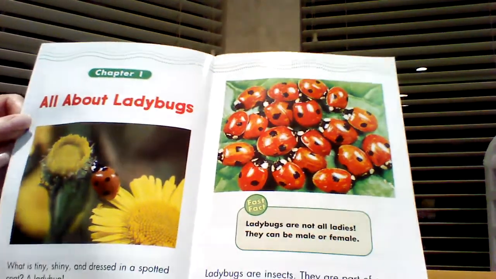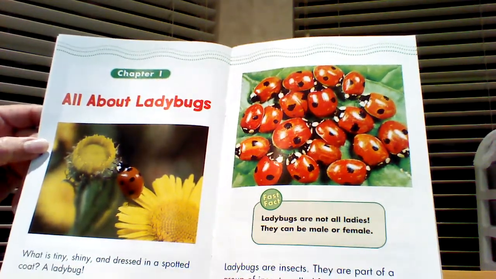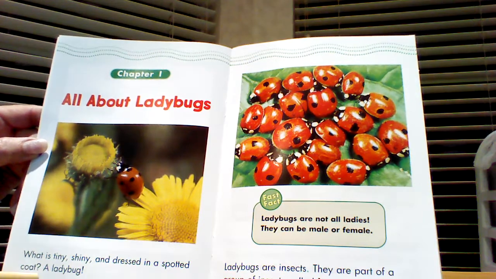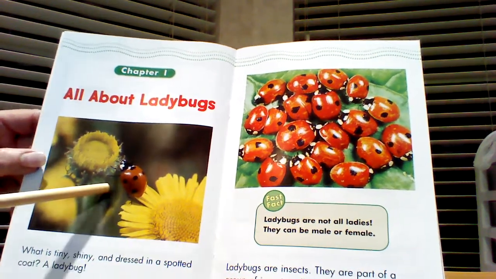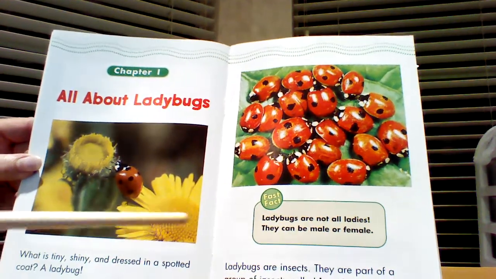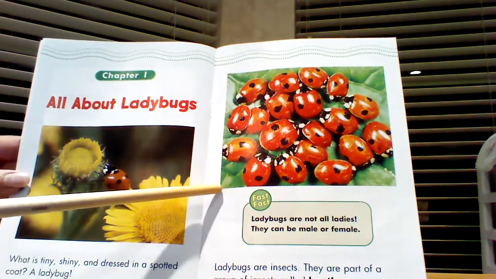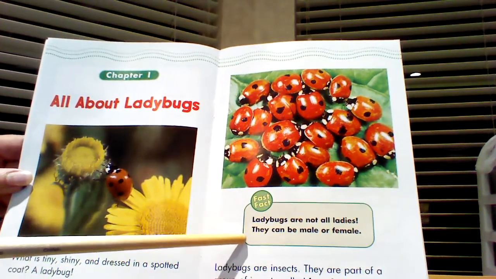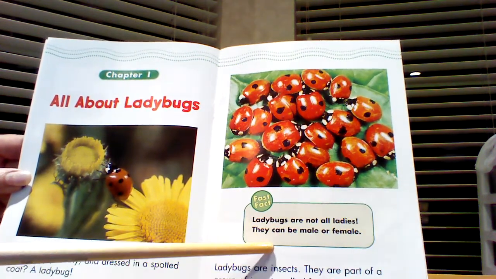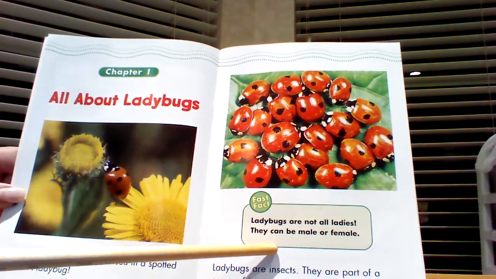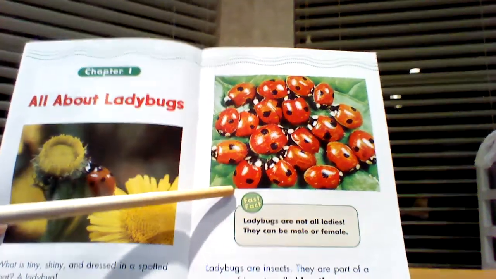Who is this tiny, shiny one, dressed up in a spotted coat? Who is this? It's a ladybug. Did you see? They love flowers. Look at these ones. All of them are together. Facts. Ladybugs are not all ladies. They can be male or female. Right here are males and females, or boys and girls.